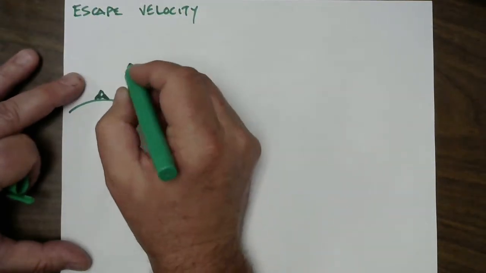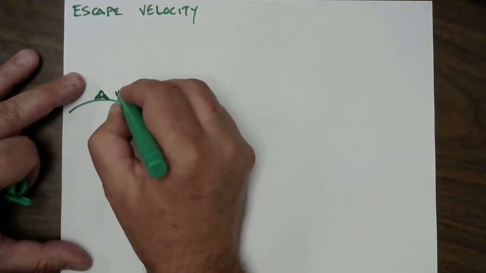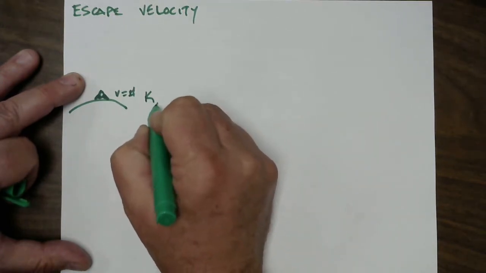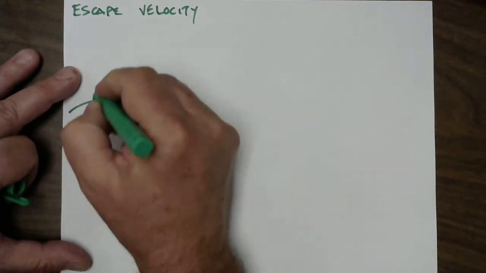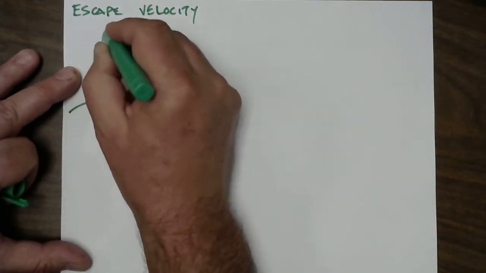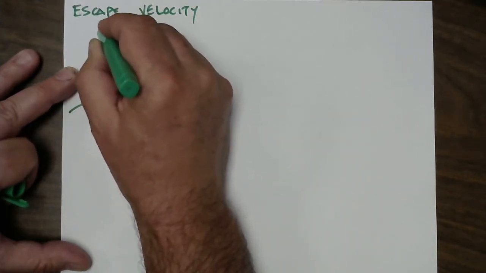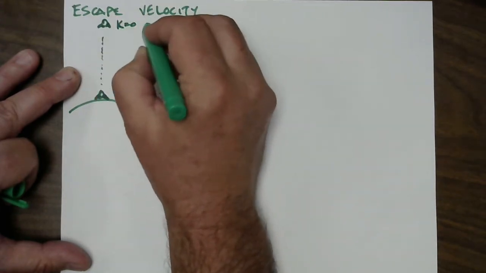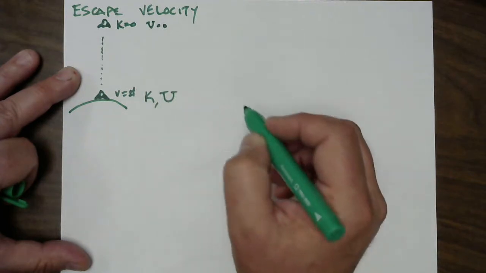We're going to give it one speed, which means it's going to have a kinetic energy, and it's going to have a potential energy at that point. And we want this rocket to make it all the way to infinity. Okay, it's a bullet, not a rocket. And at that point, it will have a kinetic energy of 0 and a potential energy of 0.